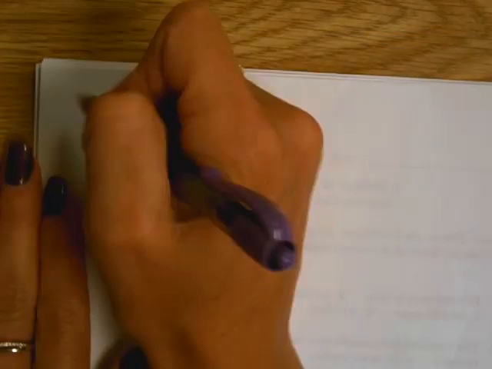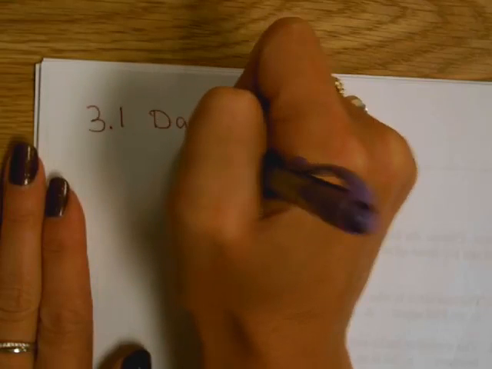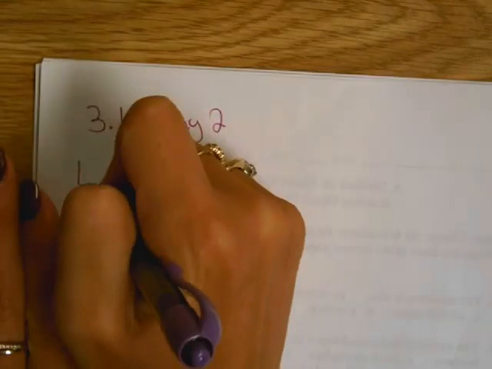Alright, so 3-1 day 2. Your learning targets today. First one is to use your left hand to find exact trig values again.